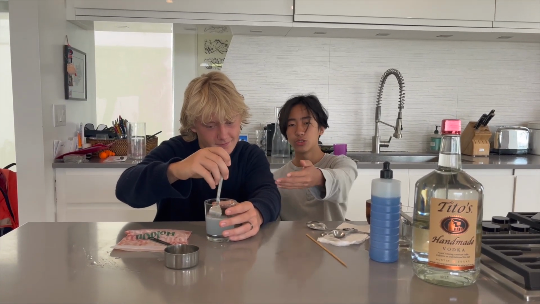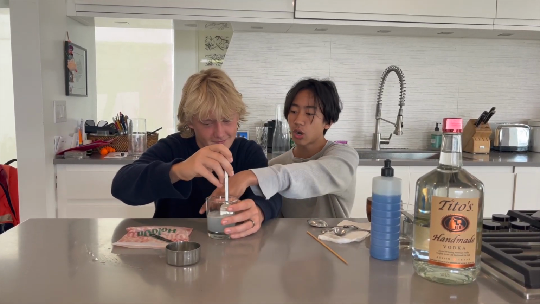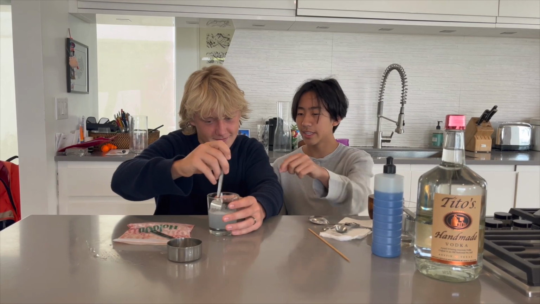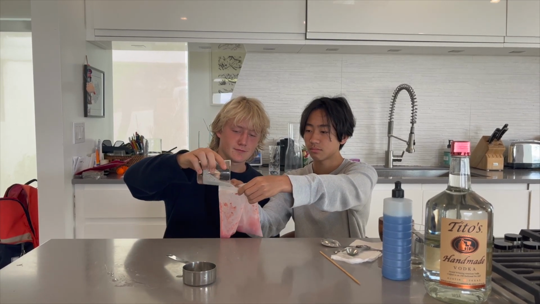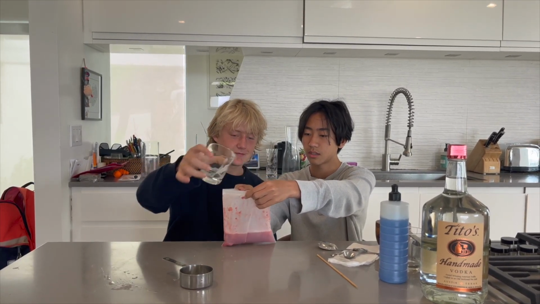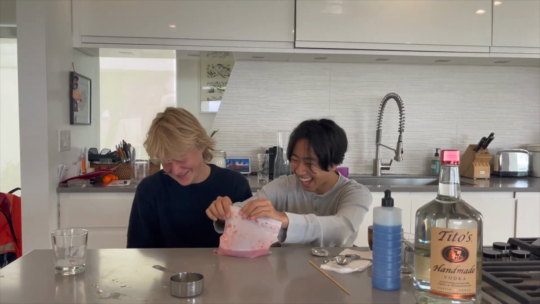So this solution will be your extraction liquid. What that will do, basically, is these strawberry cells are like a water balloon, and this is the pin. So when you pop the water balloon, it will open up the strawberry cells. Next, we pour this solution in. Now we're going to want to seal it and gently massage the bag. Try not to form bubbles.